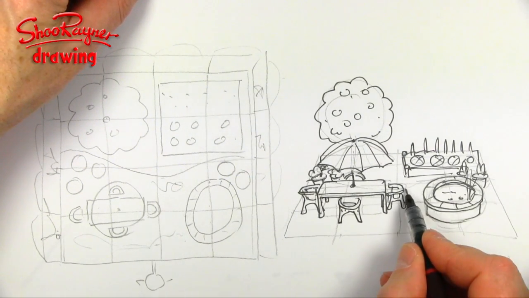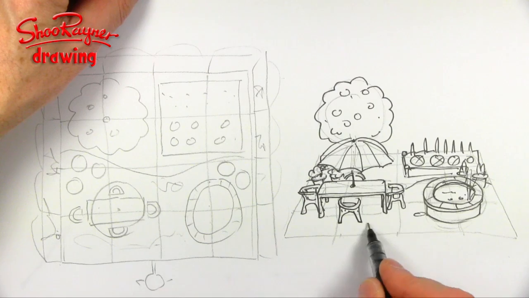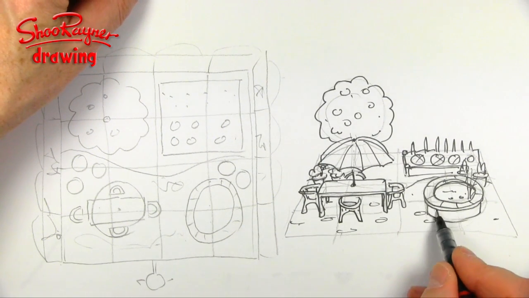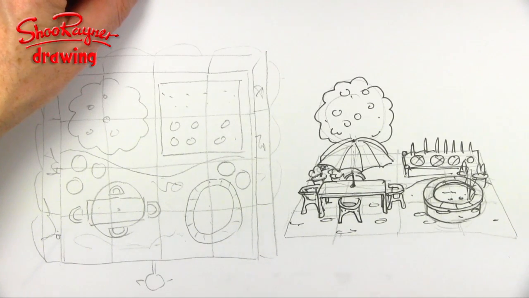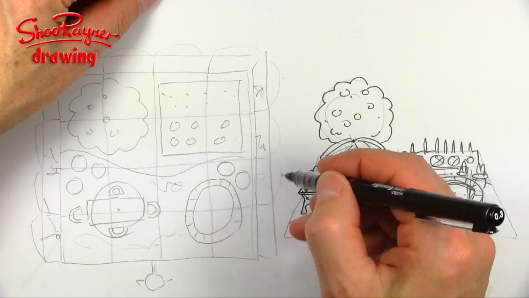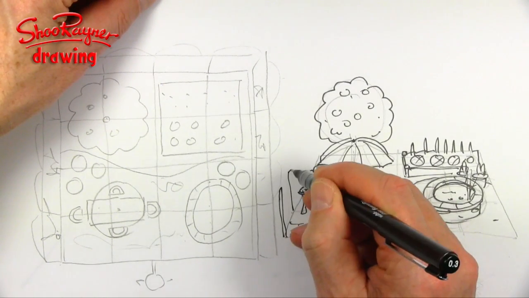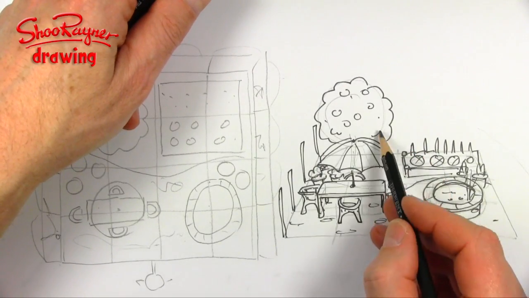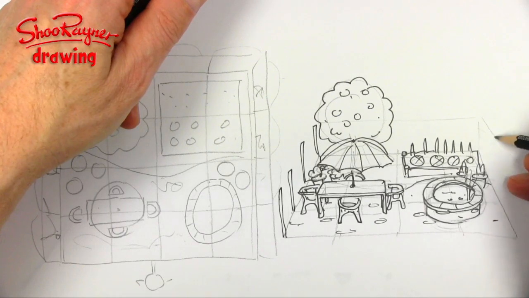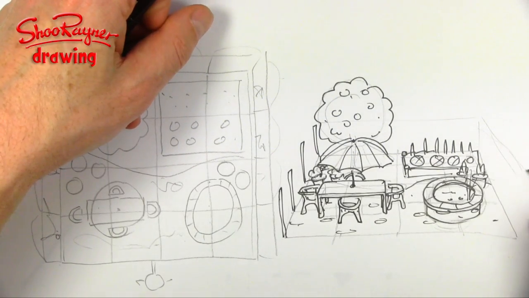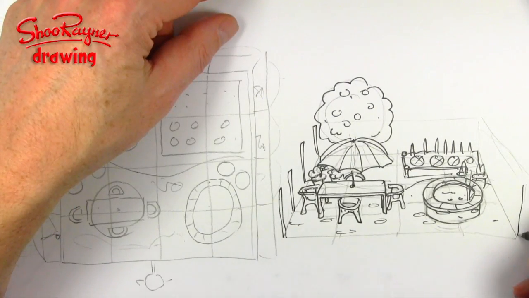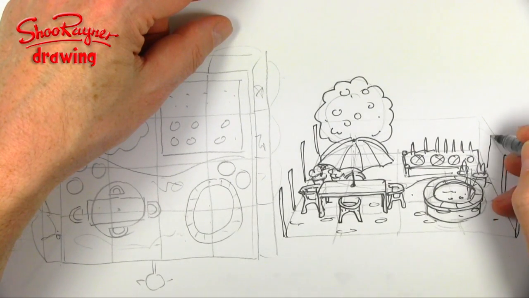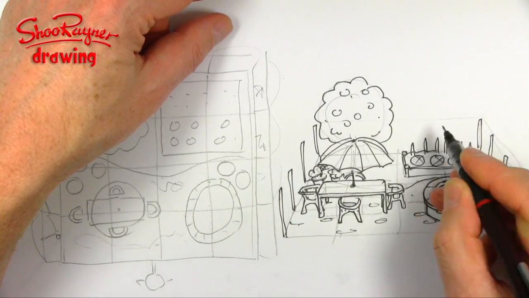And then we've got the patio around there, so we can just put this kind of texture in there. That probably needs some texture too. The fence posts are going to be coming up here, and again they'll be getting kind of shorter. They need to be a bit higher at this end, so we'll put one there, one there, one there.